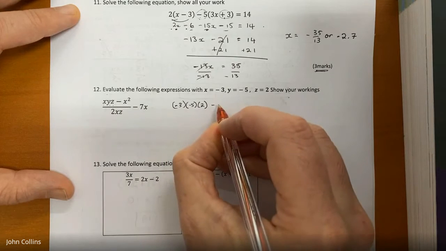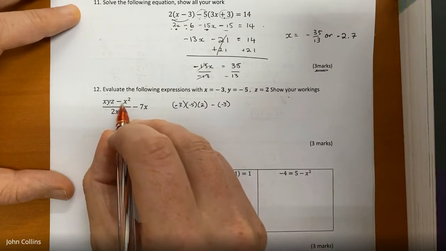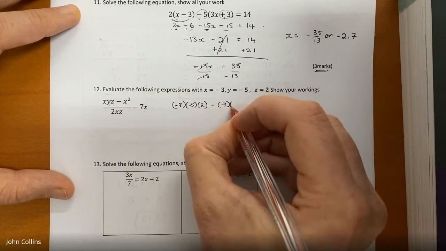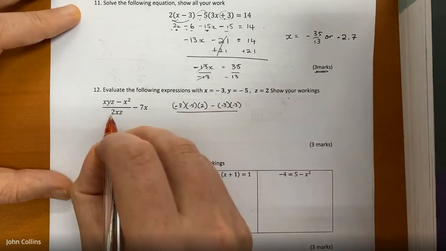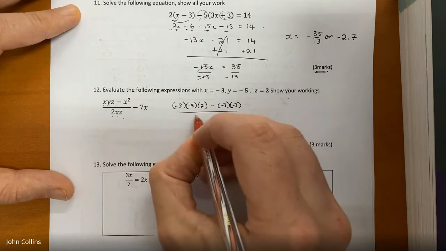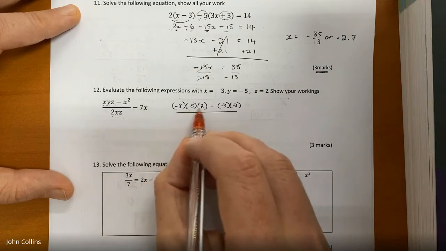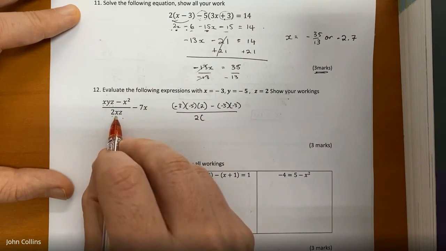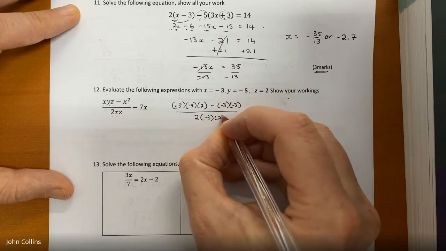Minus then whatever x squared is. So that's going to be minus 3. Well, x squared is x times x, so minus 3 times minus 3, if you will. And that's all divided by 2xz. So that's 2. So notice the way I'm putting in brackets. Just brackets will show that I'm multiplying. x is negative 3 and z is 2.